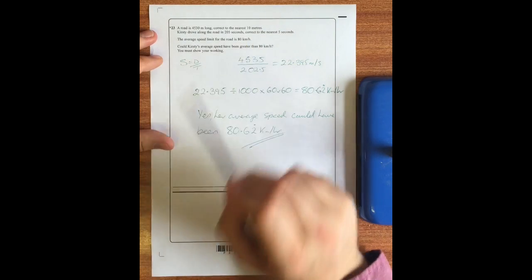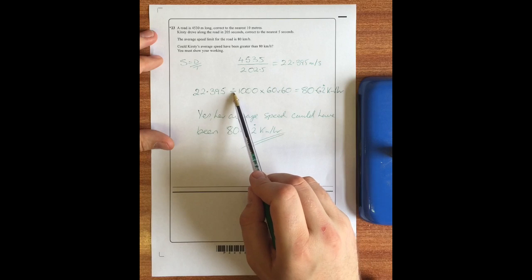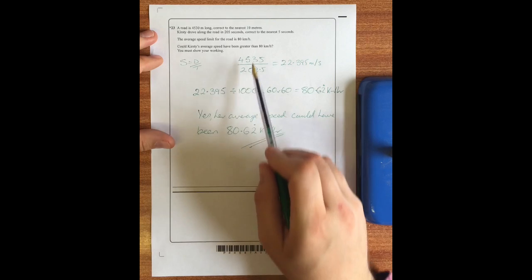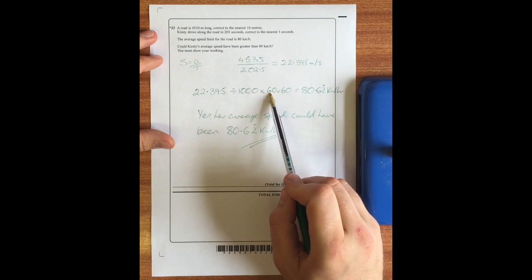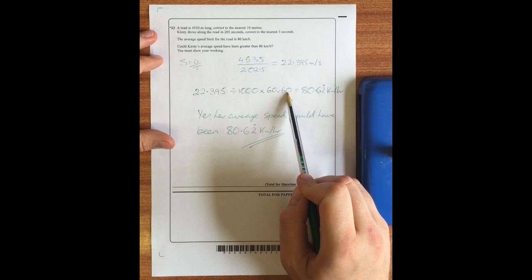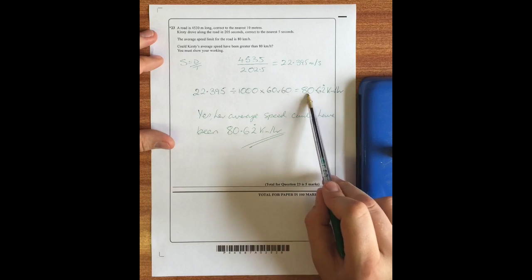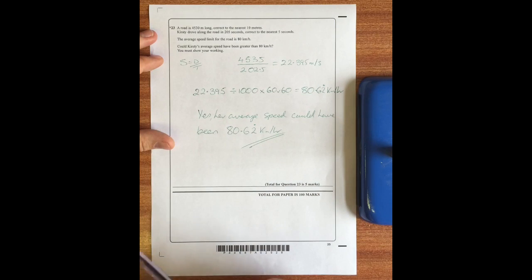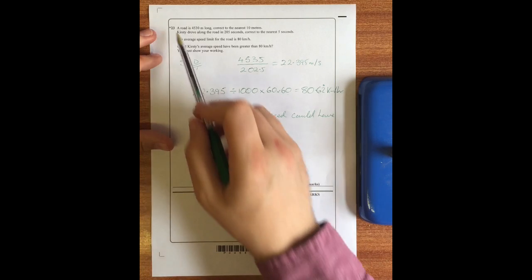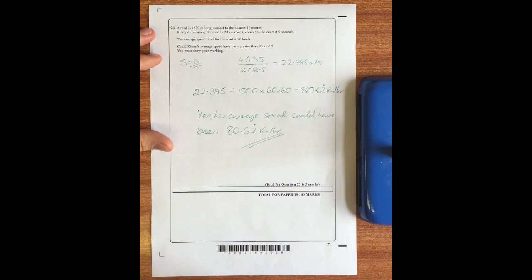Now this needs to be in kilometres per hour. So to convert to kilometres, we need to divide by 1,000. And then to convert to hours, there are 60 seconds in a minute and 60 minutes in an hour. So we need to times by 60 twice. And that gives 80.62 kilometres an hour. So yes, our average speed could have been 80.62, which is greater. Again, it's an asterisk question, so you need that final sentence.